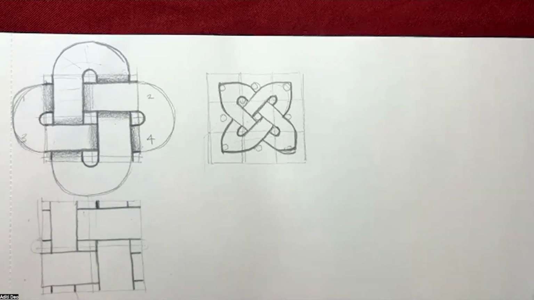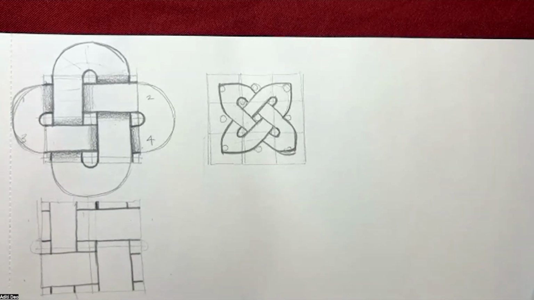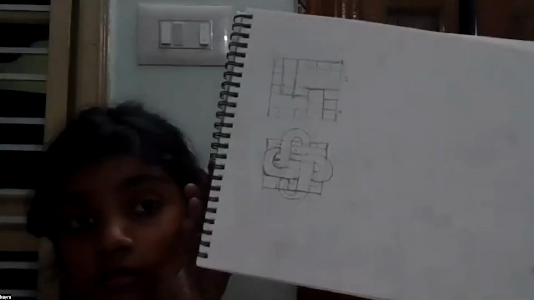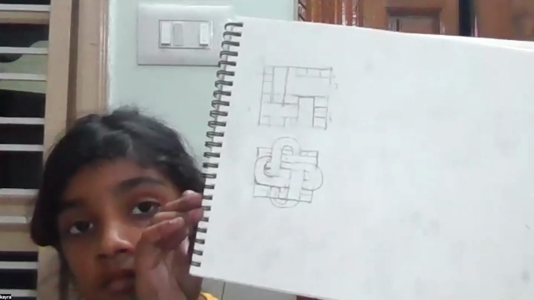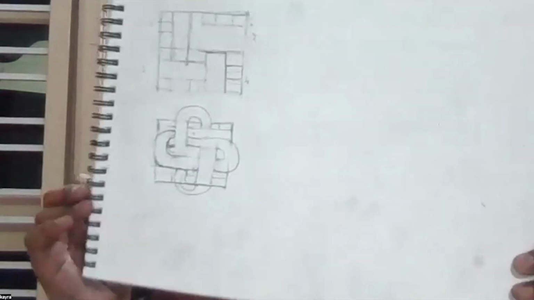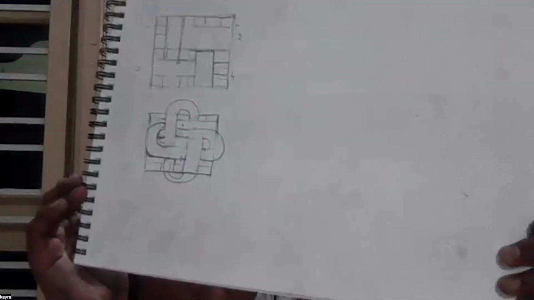Oh, let's see Kyra. Okay. One minute, Kyra. Could you? It's too bright. Hold it there. So there is a little bit of confusion in the top part. The bottom you have got very well. See, this part you've got very well.